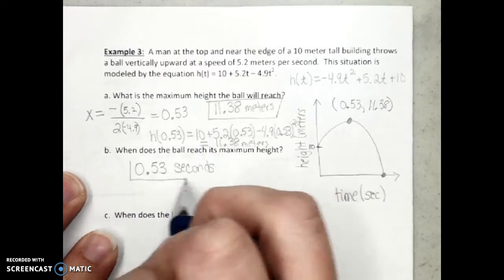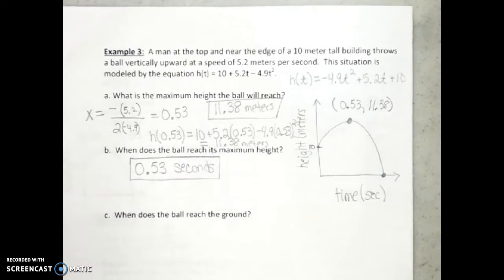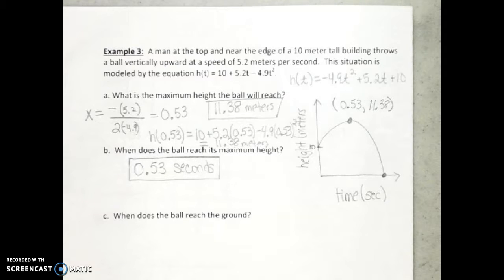Now, if they were asking me this on a test or a quiz or my end of course test, I would probably make this a little fancier and I would write the sentence: the ball will reach its maximum height at 0.53 seconds, or the ball will reach a maximum height of 11.38 meters after 0.53 seconds. But for now, in my notes, I just need to make sure I understand where I get these numbers.